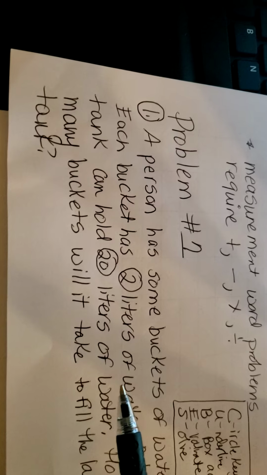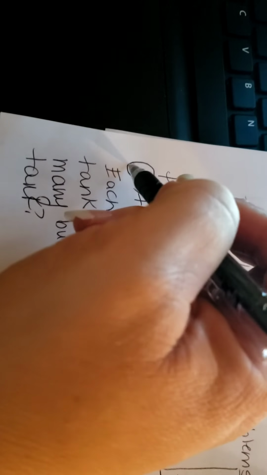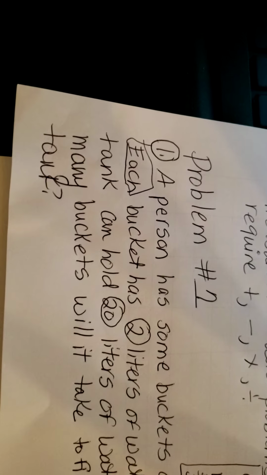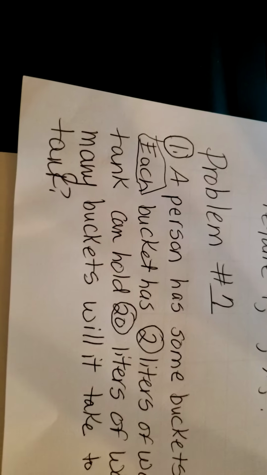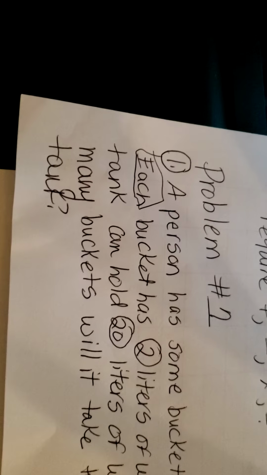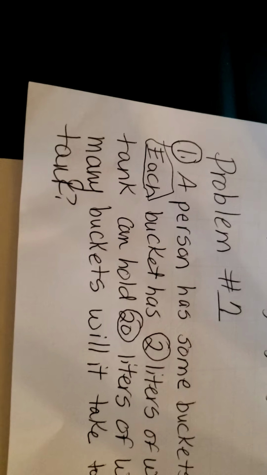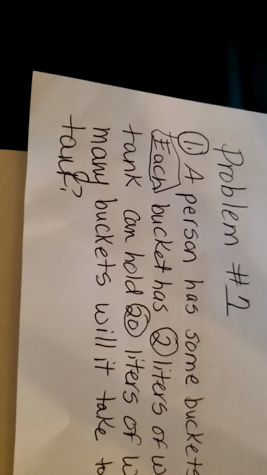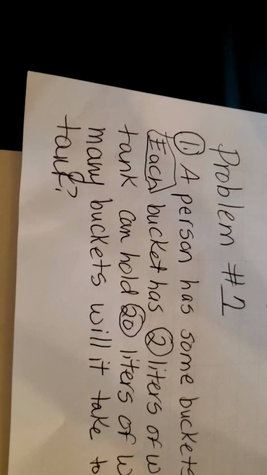All right, and then they talk about action words. And each bucket goes into a tank. So we know that our kids know that each either means multiply or divide, and they have to really think about what's going on. If I'm taking a big 20-liter container and I'm trying to figure out how many times I need to put a 2-liter bucket of water in, how many times does it take?